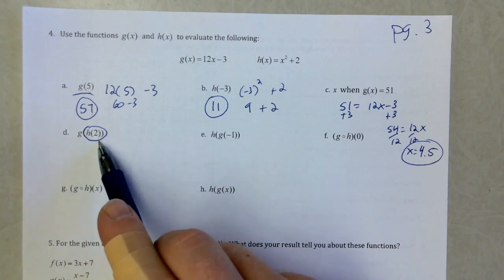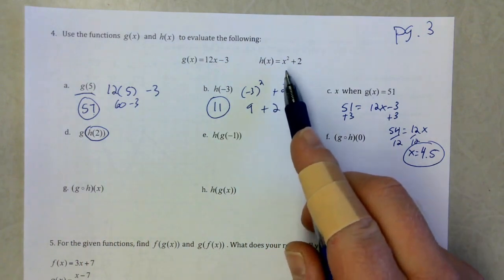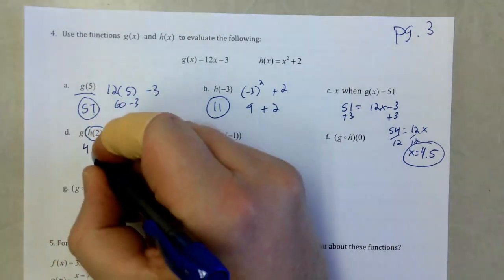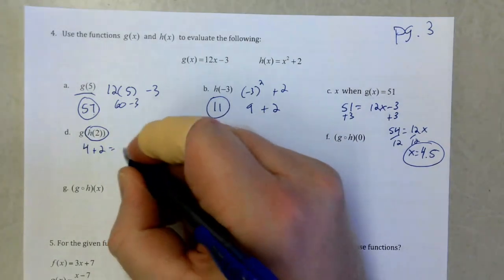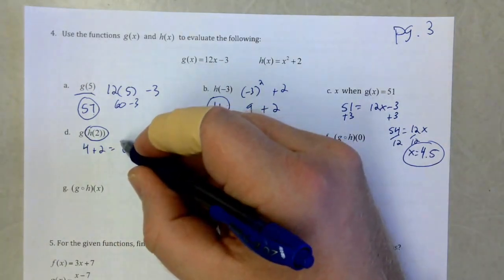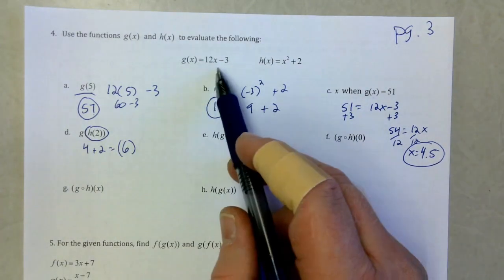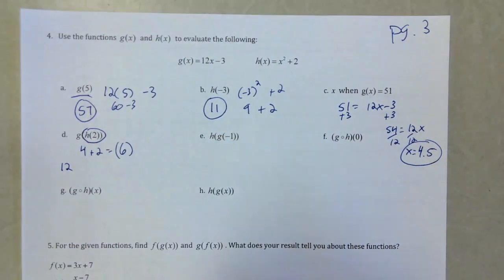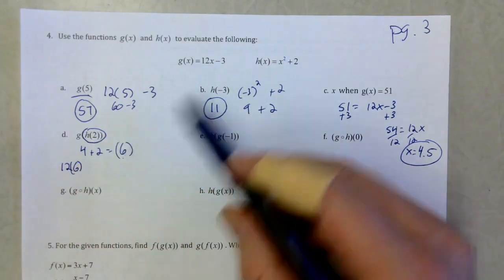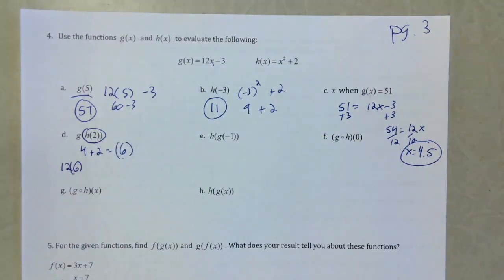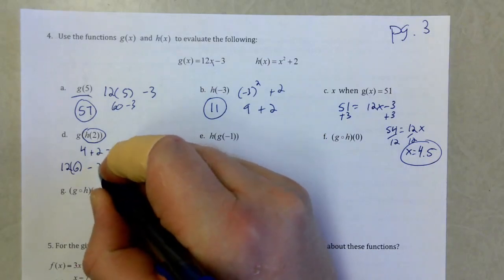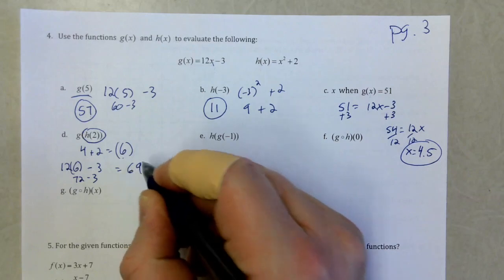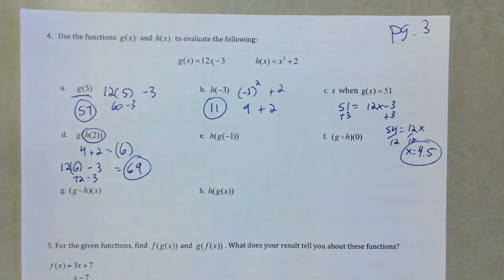So if I have 2 for my x value for h, well, 2 squared is 4. 4 plus 2 is 6. So that 6 now becomes the input for my g function. I'm going to plug in 6 for x, and then minus 3. 6 times 12 is 72. 72 minus 3 is 69. That's my answer for letter D.